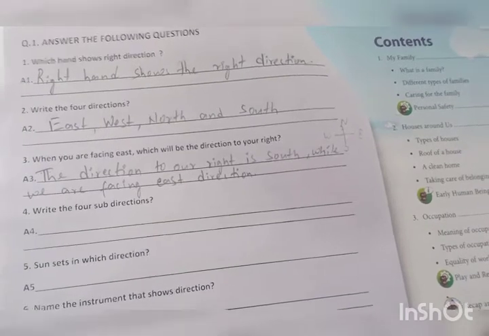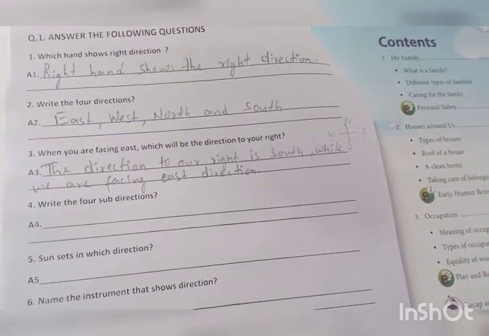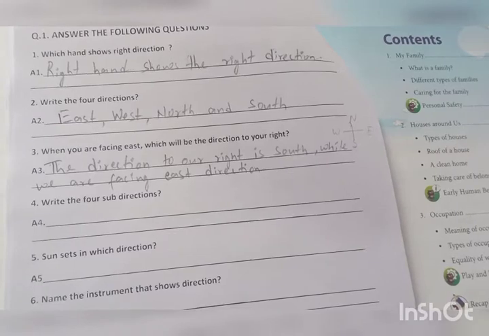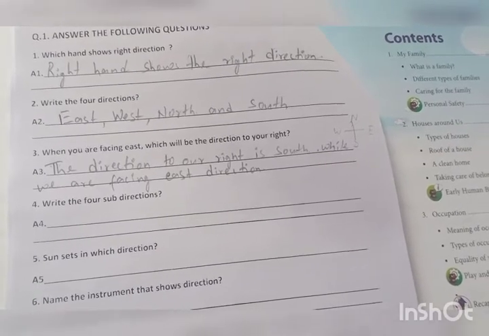So जब हम ईस्ट की तरफ फेस करके खड़े होते हैं, so the direction on our right is always south.